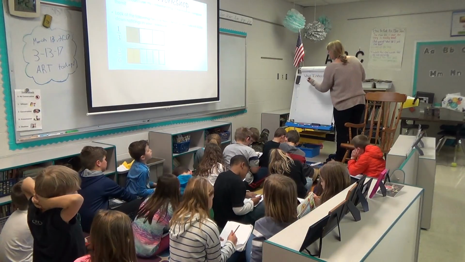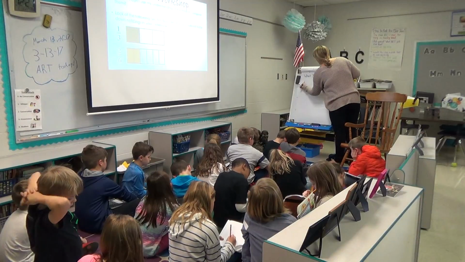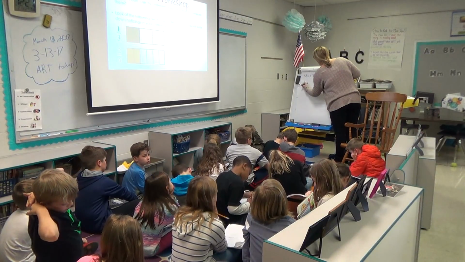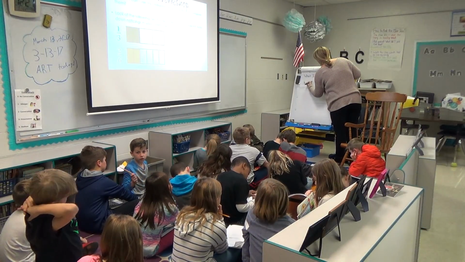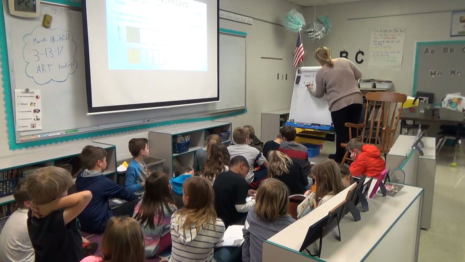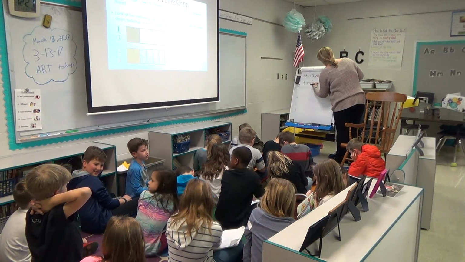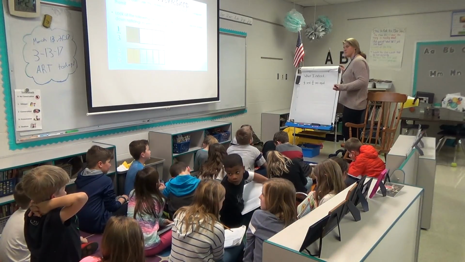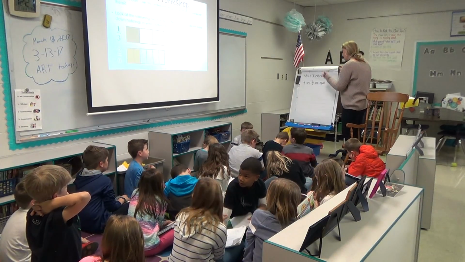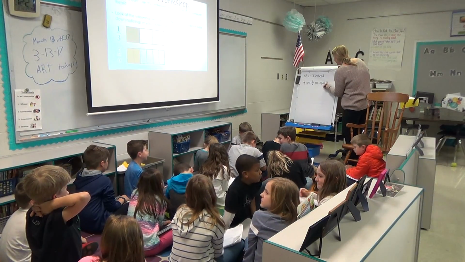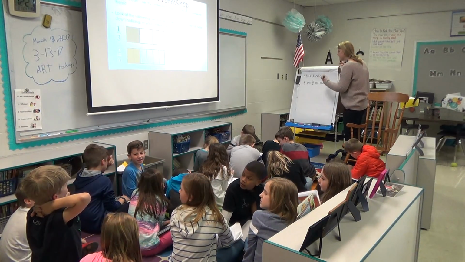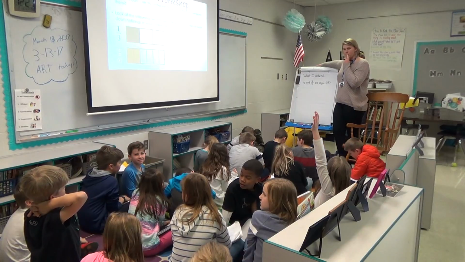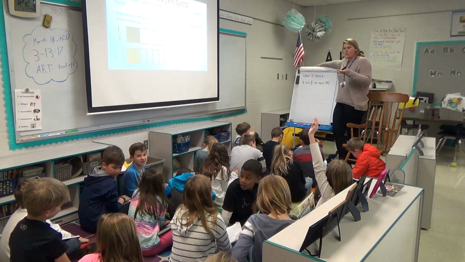Equal means that like me and Nolan, we're the same height, and so if you compared us, it would be equal since we're the same height. If you're comparing height, we would be the same height. Okay, so you're comparing it to people's heights. So what are other things you notice? You notice that they're equal, but equal what?